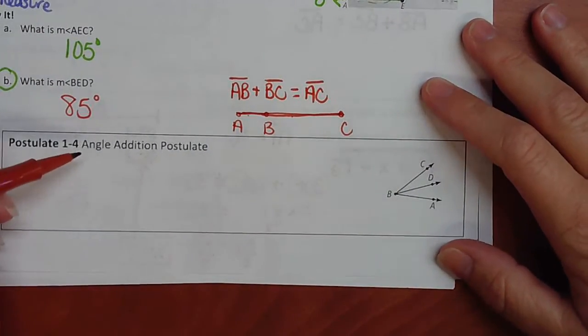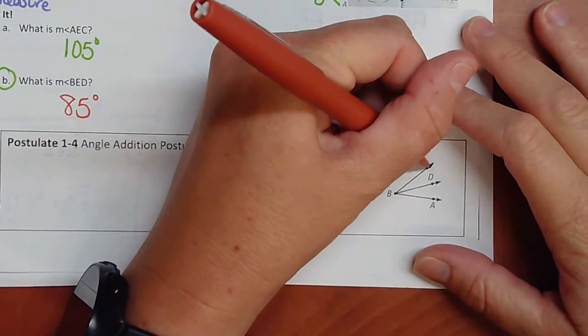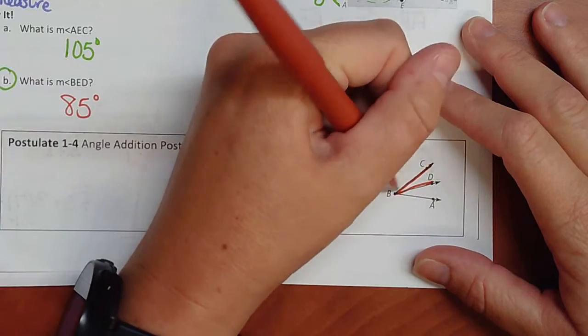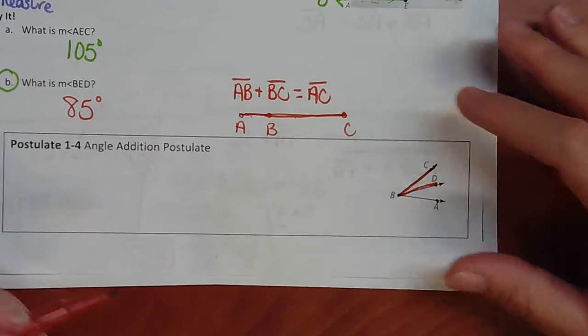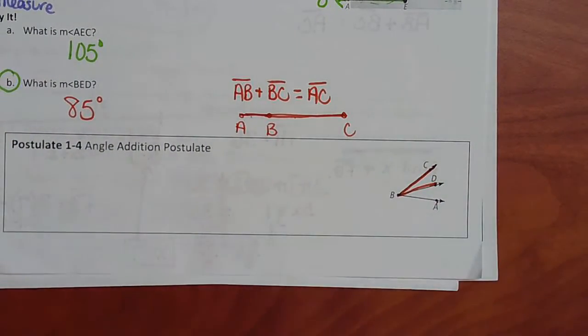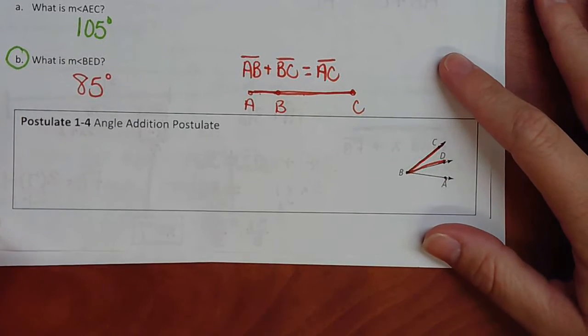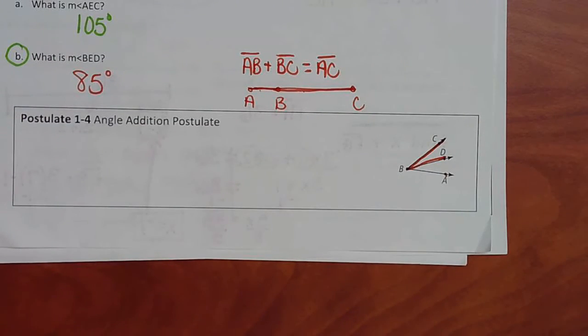So the angle addition postulate, if you look here, you've got this angle, you've got this angle, and then you have the big angle here, the angle that kind of makes up both of them. Once we work through an example, I think this will make more sense.